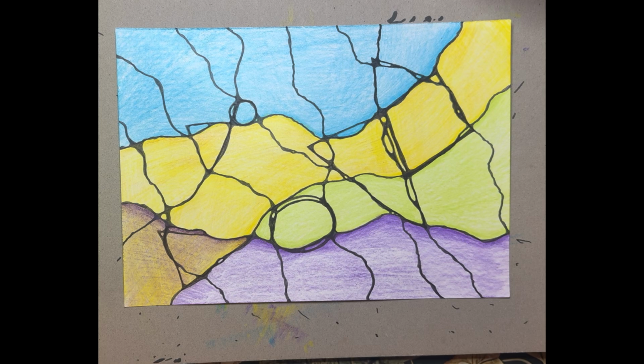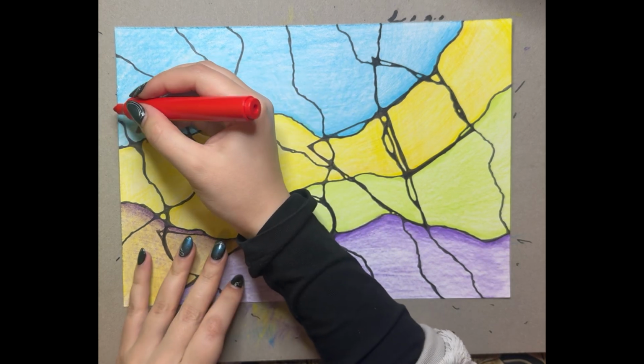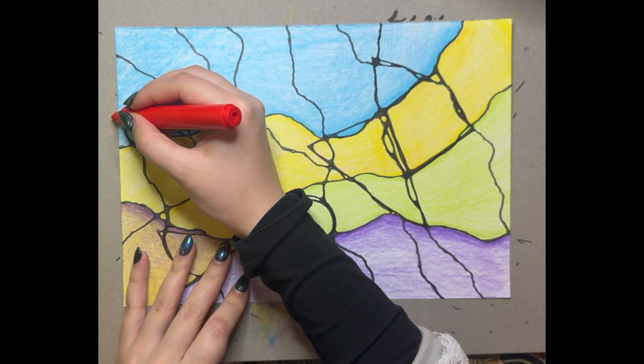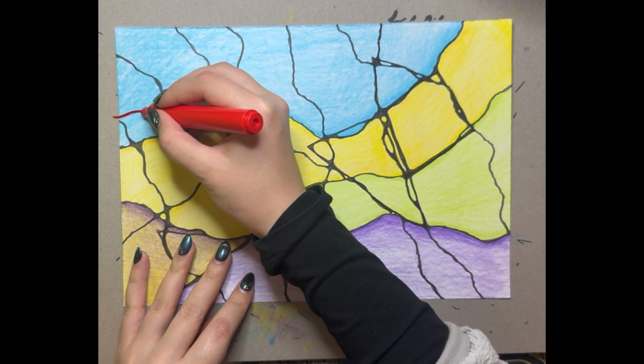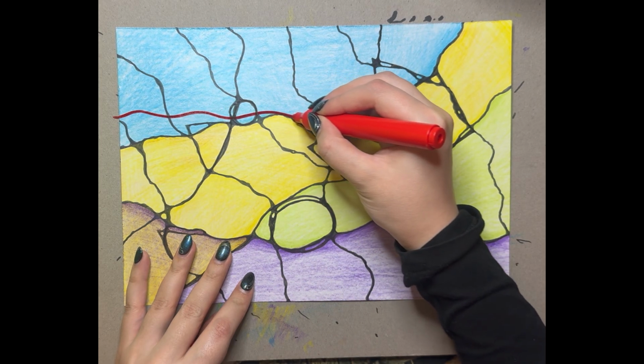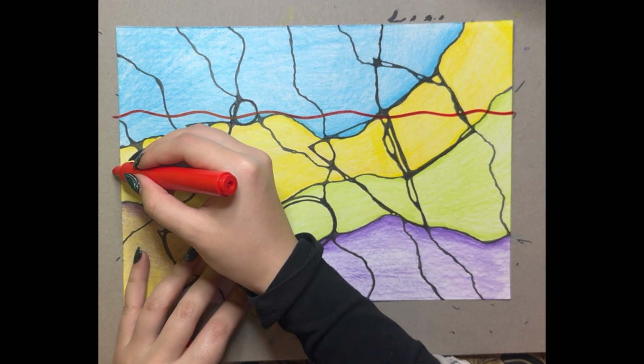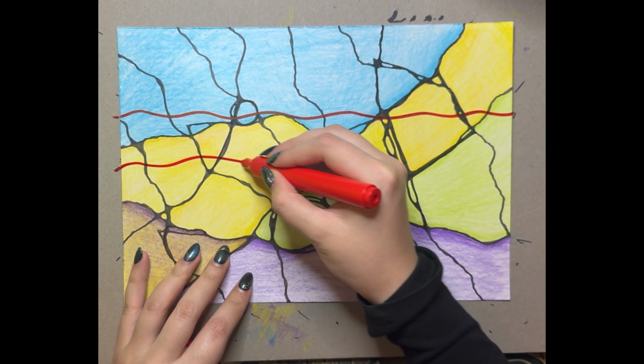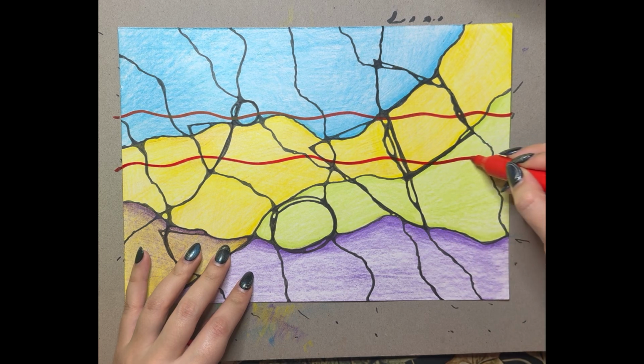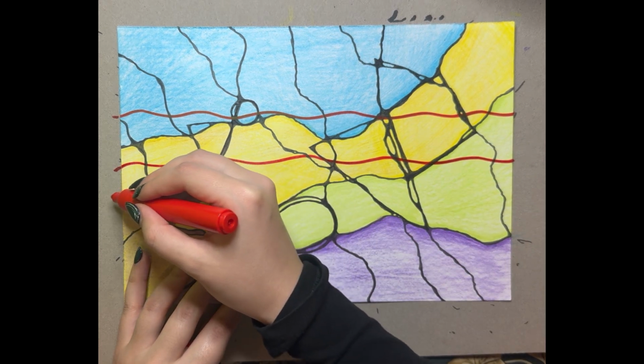Okay, when you're done highlighting all the figures that you can find and that you find it enough, you take a red marker, and then we're gonna make these lines from one side to another, and they're representing like a flow of energy. And you just make like 1 to 3 of them.